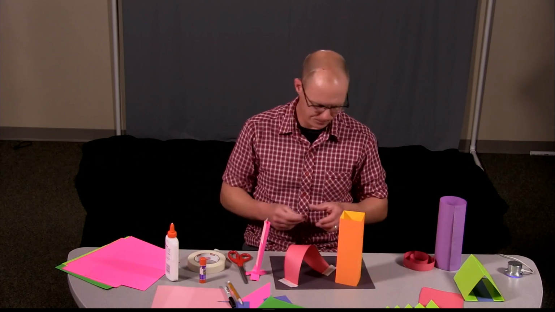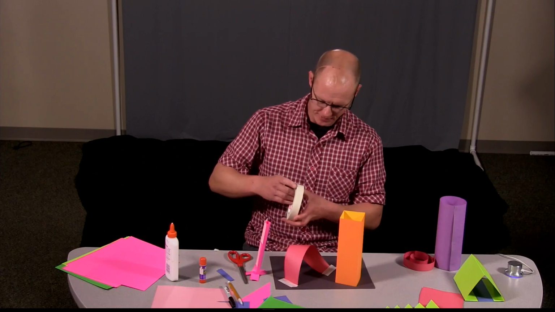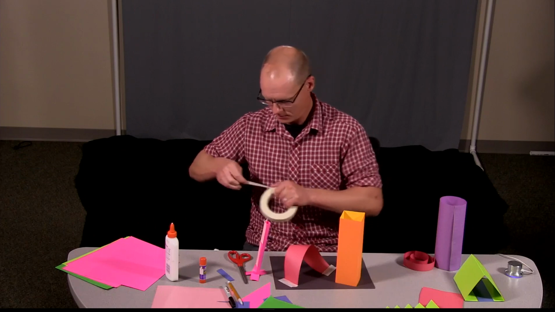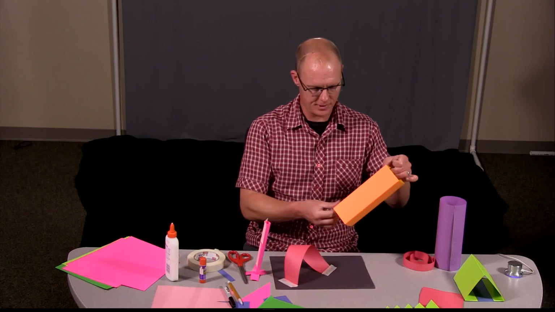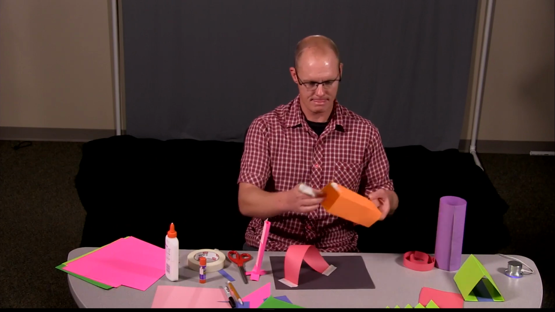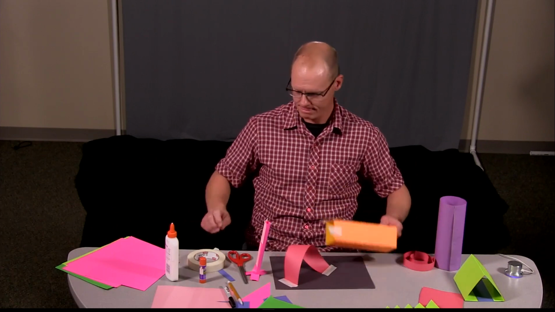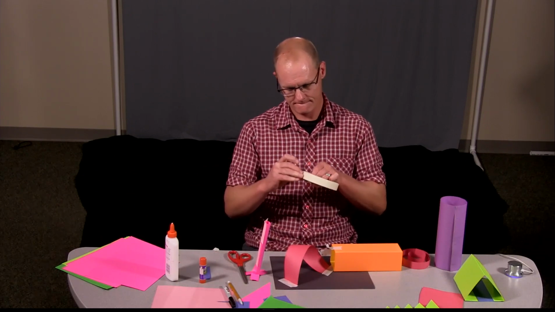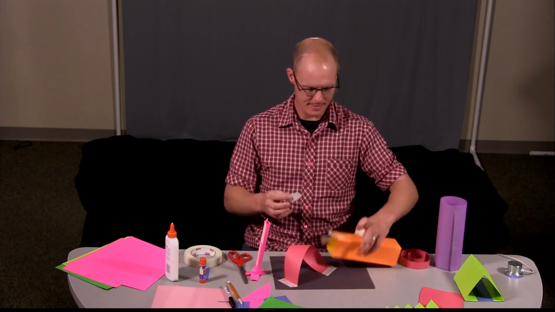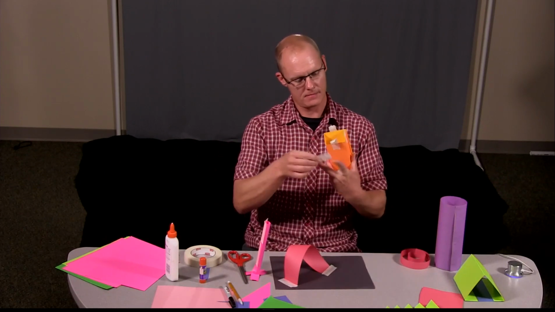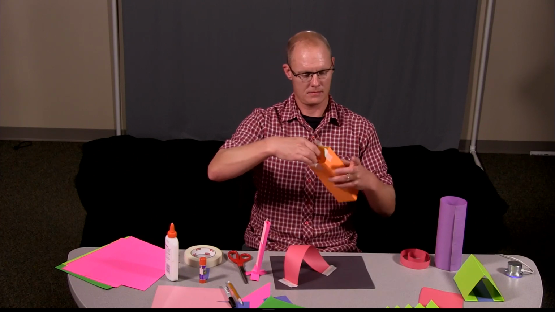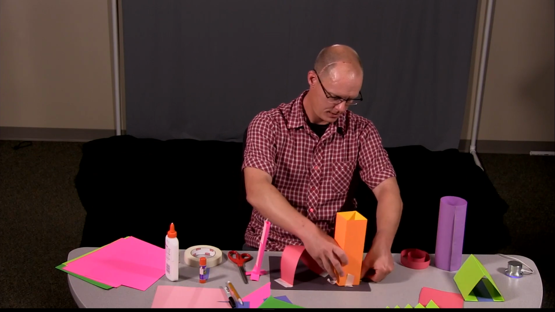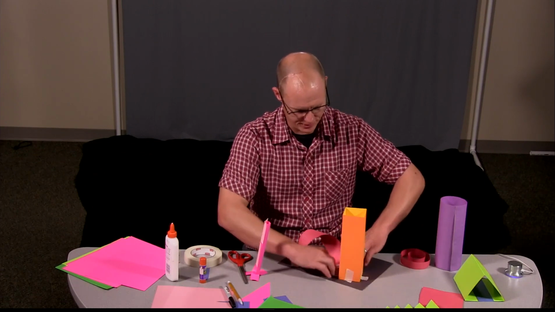To adhere that down, I guess I didn't think about tabs for that. To adhere that down, what we can do is apply some tape to the sides. And then set it down on your platform and just push that tape down so it's nice and secure.